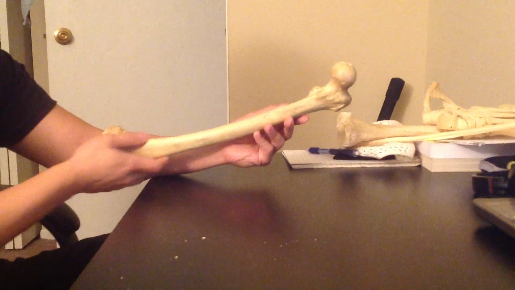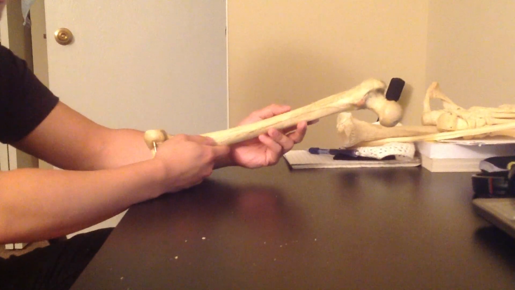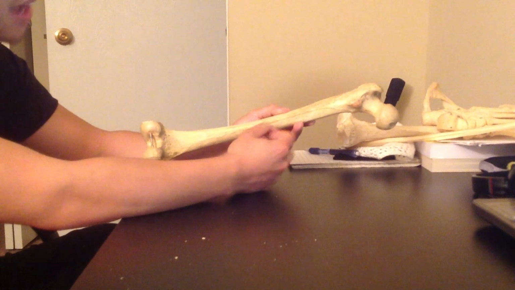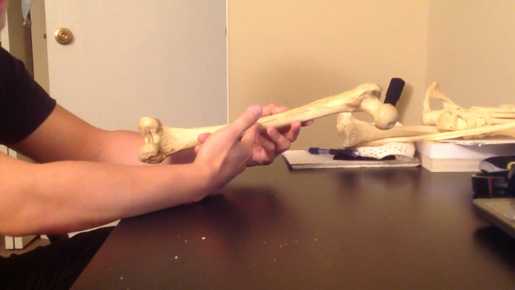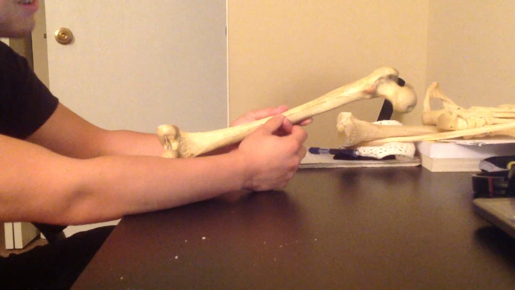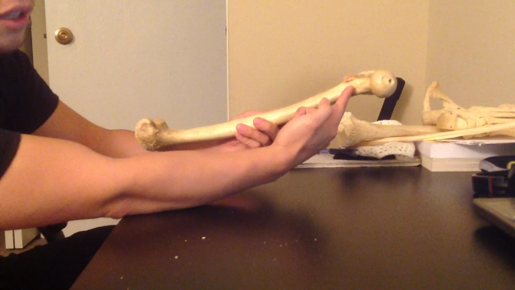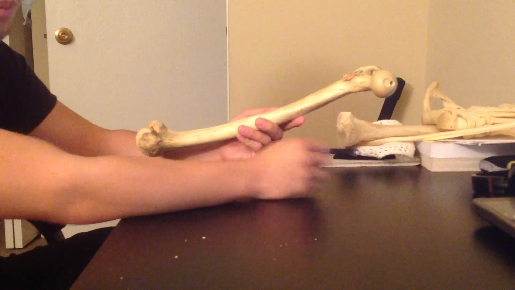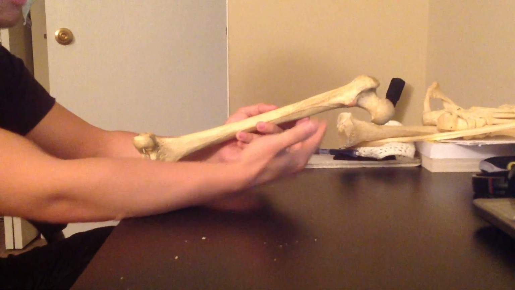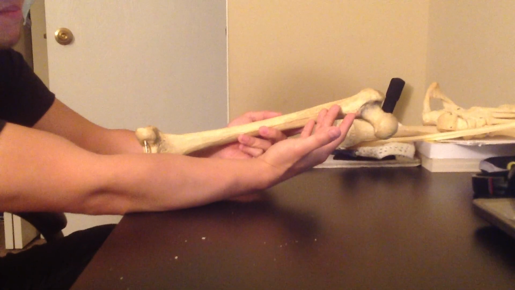Alright, moving on. This is your shaft. You've got a couple things on there. You've got your linea aspera, which is the line that's just running down the posterior aspect of the shaft. You've got your spiral line, which runs up and medial to kind of the head of your femur. You've got your gluteal tuberosity, and we all know tuberosity means rough stuff. So there's some rough stuff right here.